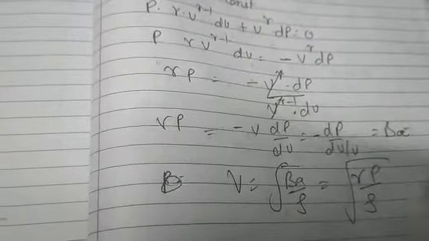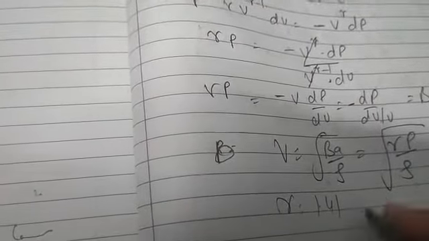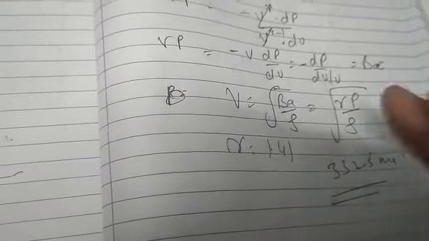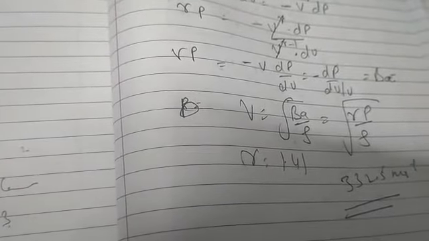Now if we put the values corresponding to this, where gamma is equal to 1.41, the speed comes out to be 332.5 meter per second, which is much closer to the practical value. Hence Laplace correctly establishes that this process is totally adiabatic.